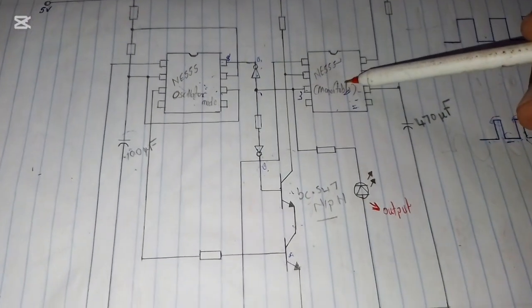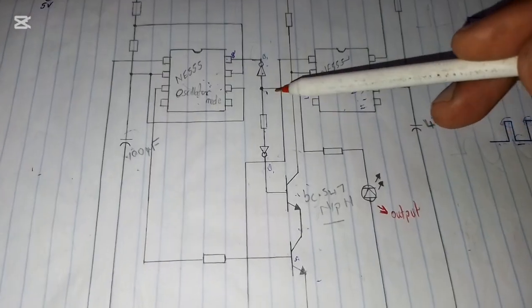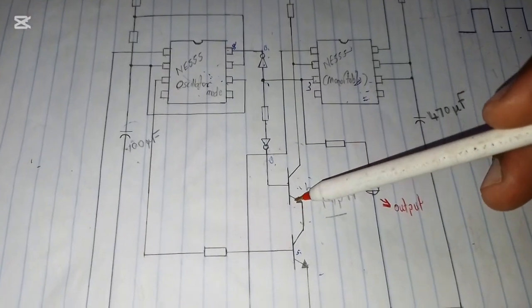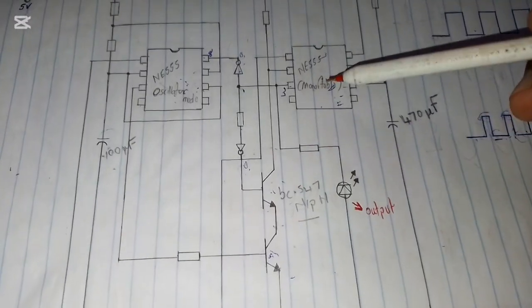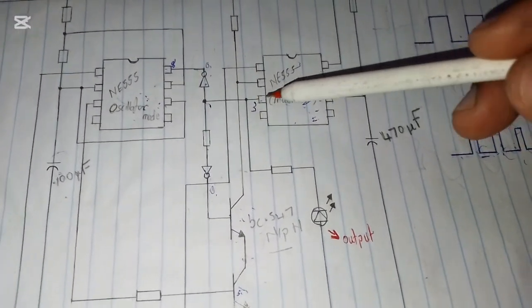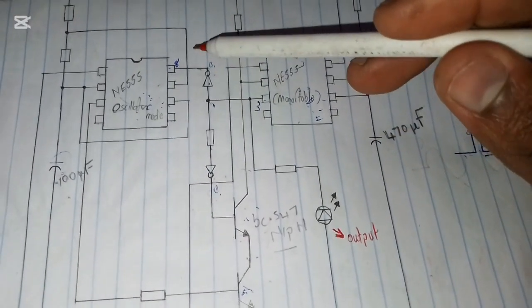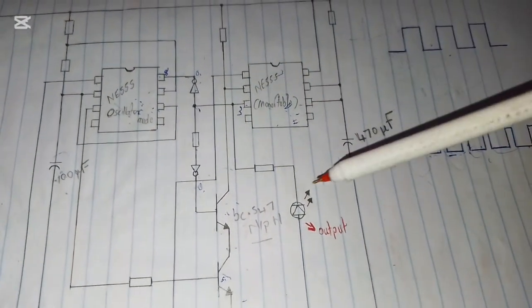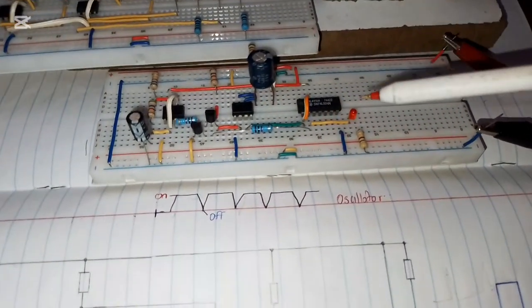To trigger the monostable, both of these transistors have to be on, and because the monostable was off, this transistor will also be on. Because this one is triggered by the astable, you trigger the monostable and it turns on. Once it turns on, it turns off these two outputs, and the cycle continues. That's basically how the circuit operates, and that's what you're seeing at this point here.